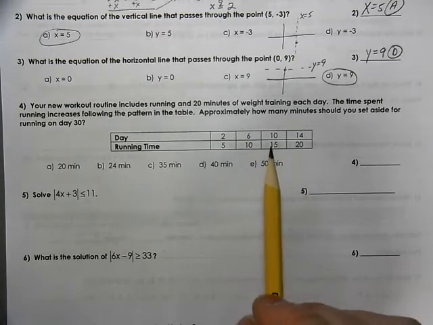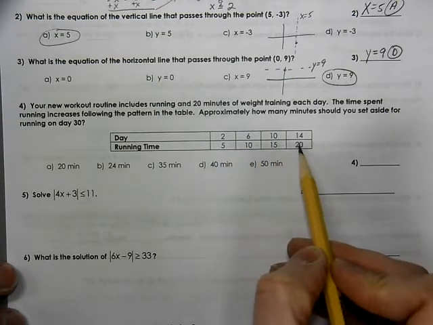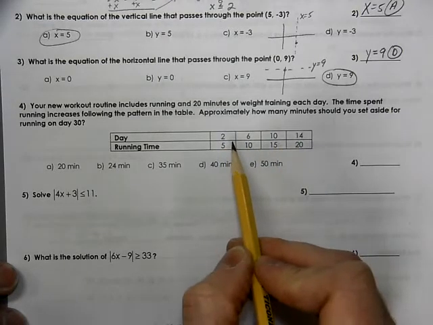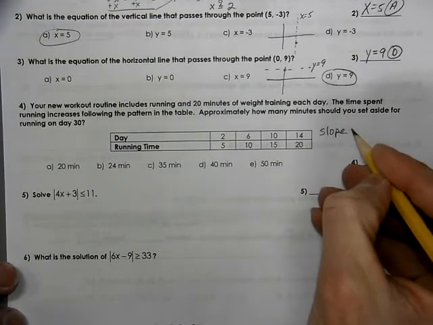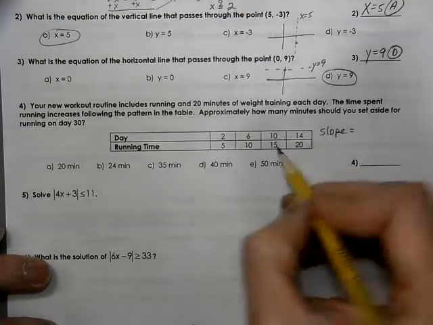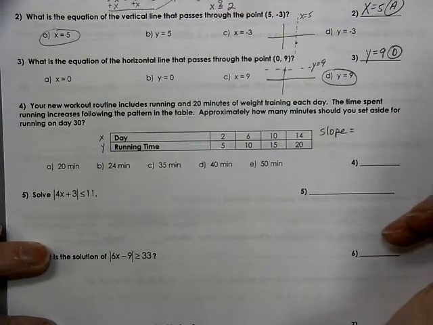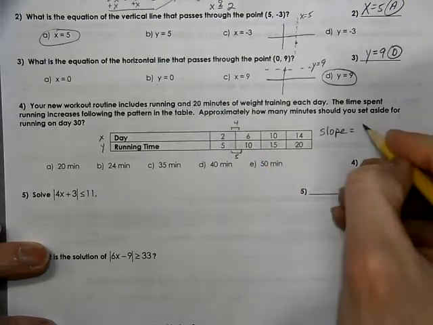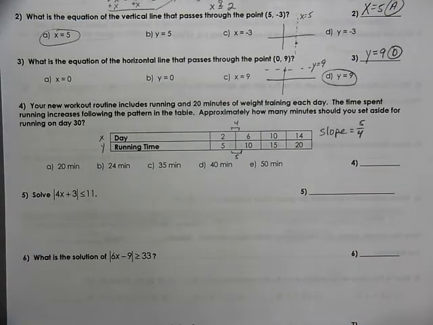Well, if we look at this, we notice that we're going up by 5 and going up by 5 and going up by 5. In here, this is 4 days later, 4 days later, 4 days later. So our slope is going to be representative of, if this is your y values and this is your x values, rise over run. You're changing by 5 and you're changing by 4 each time. So the rise over run is 5/4, the y over x. So that's our slope.